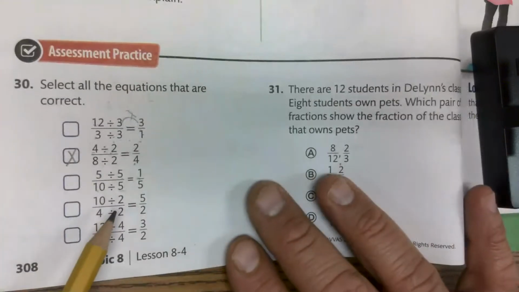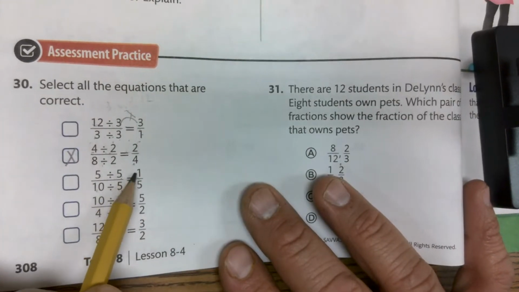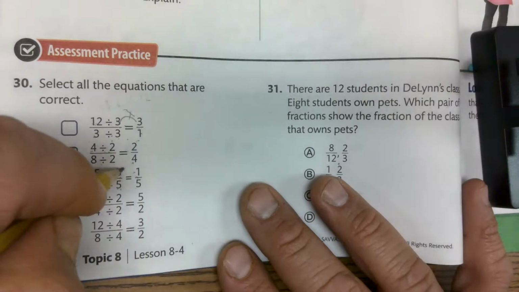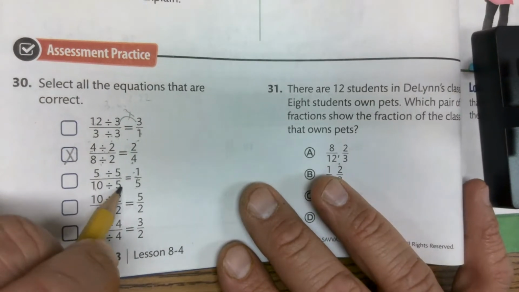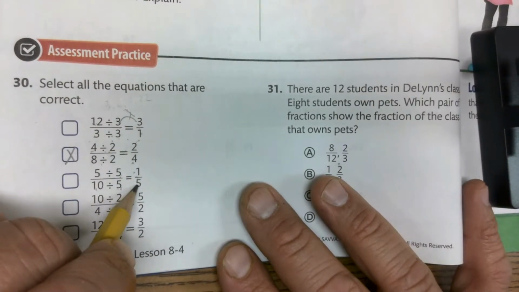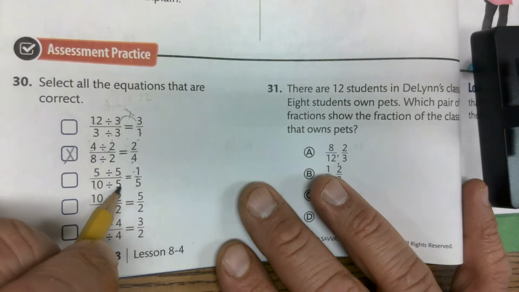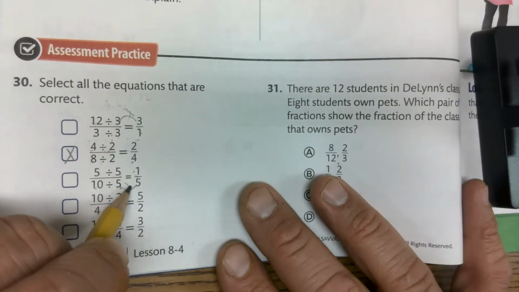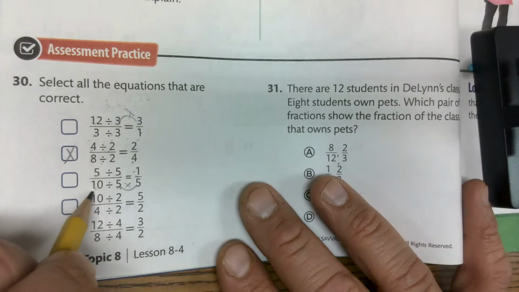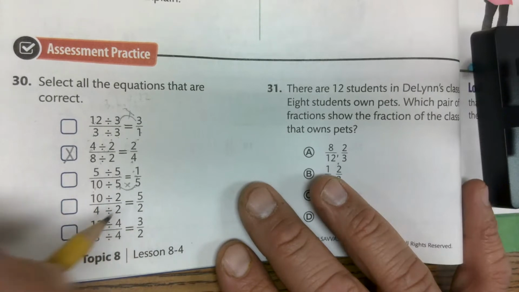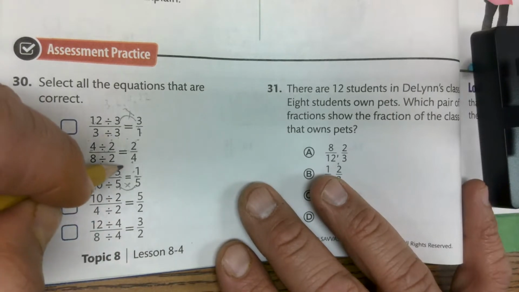Well, that one looks correct too. Let's double check. 5 times 1 is 5. Good. 10 divided by 5 is 5. Uh-oh. Maybe not. 5 times 5 is 25. But the answer is 10, so we know that's wrong.